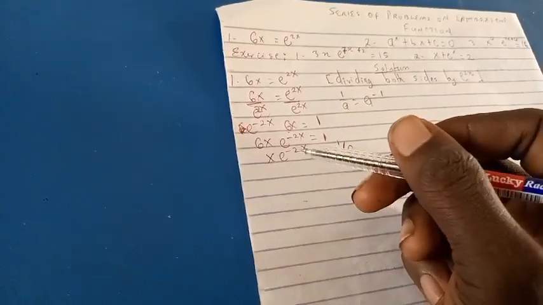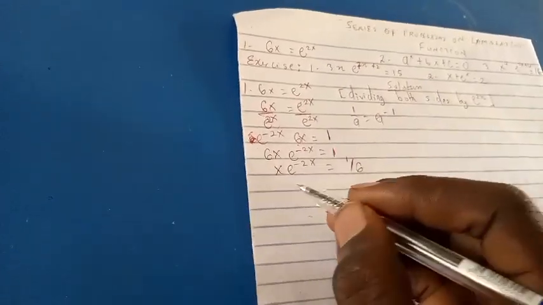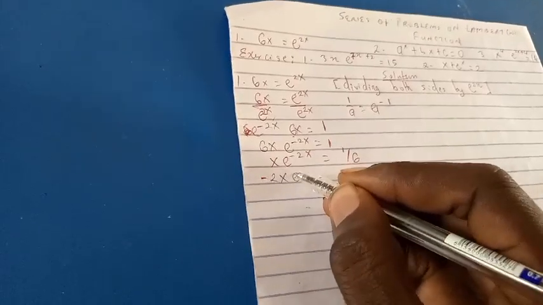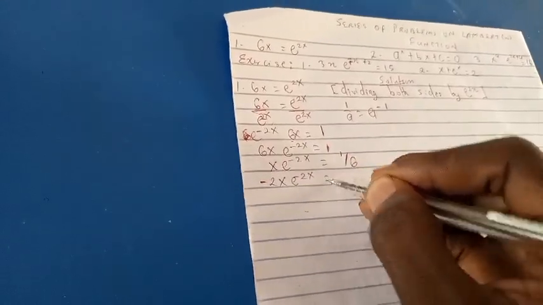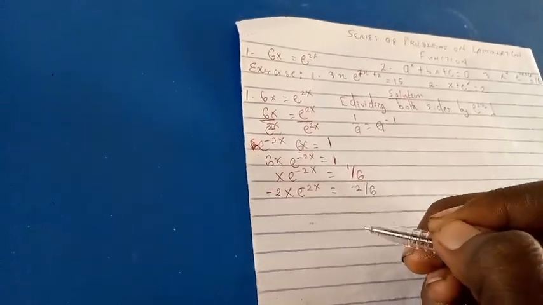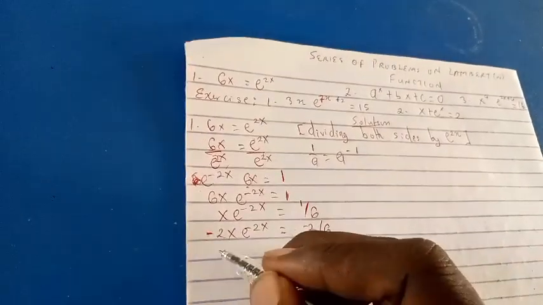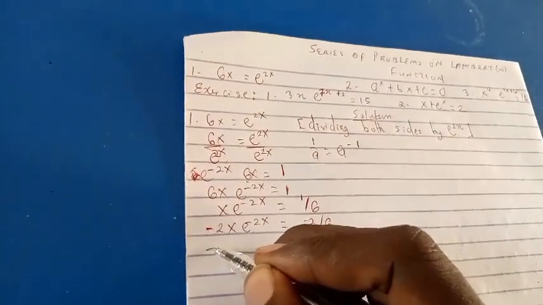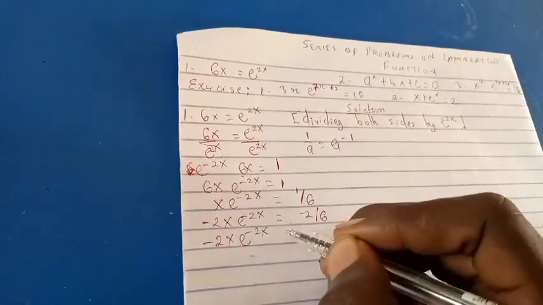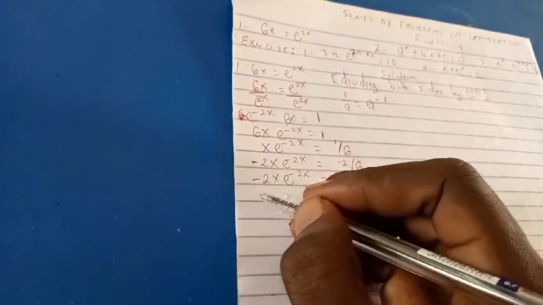Okay, let us multiply both sides by minus 2. So multiplying both sides by minus 2, I have minus 2x multiplied by e raised to the power of minus 2x is equal to minus 2 all over 6. Okay, so minus 2 over 6 will give us minus 1 over 3. So I have minus 2x multiplied by e raised to the power of minus 2x is equal to minus 1 over 3.